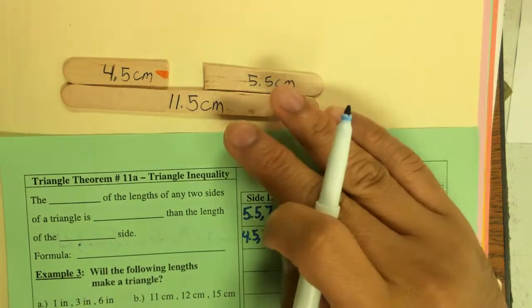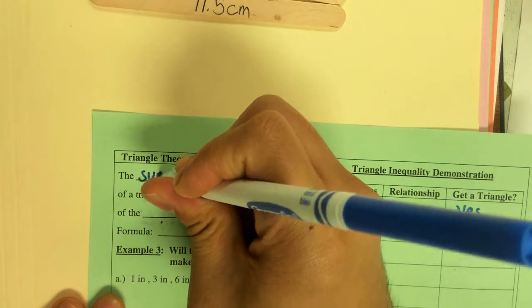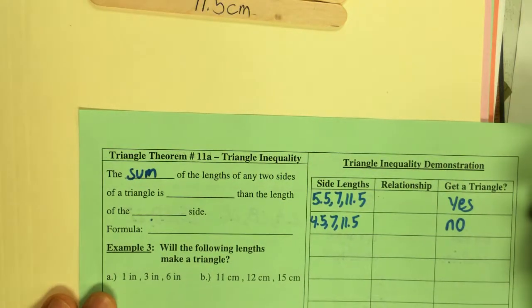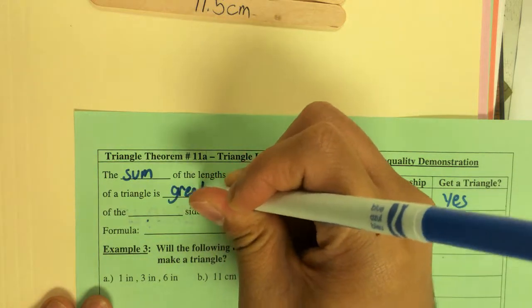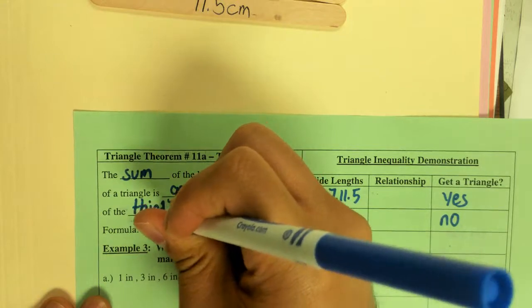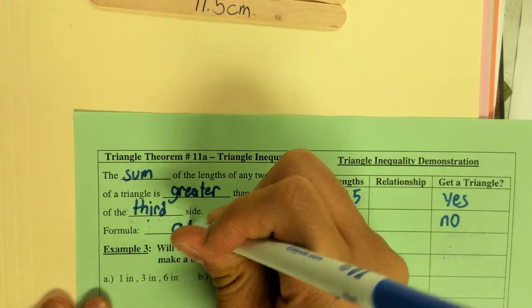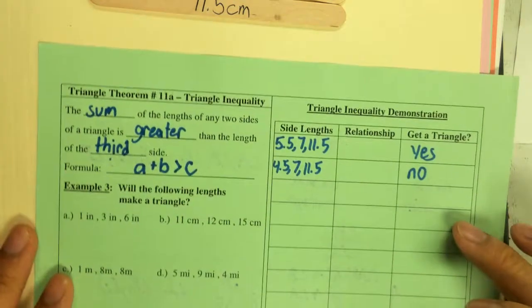So the trick here is the sum of the lengths of any two sides of a triangle is greater than the length of the third side. A plus B should be bigger than C, greater than C.